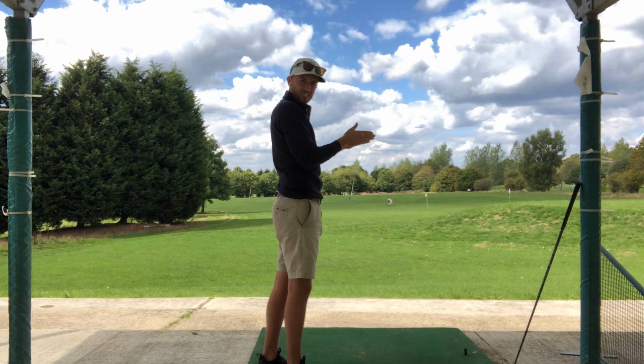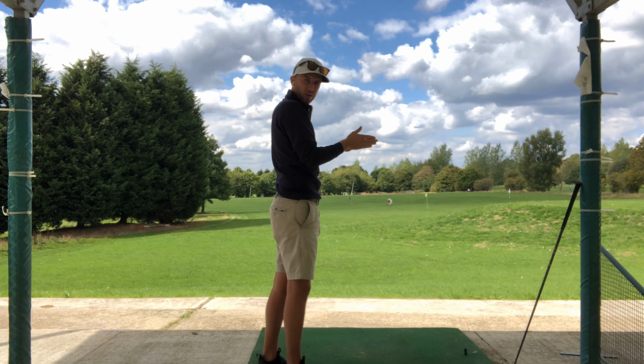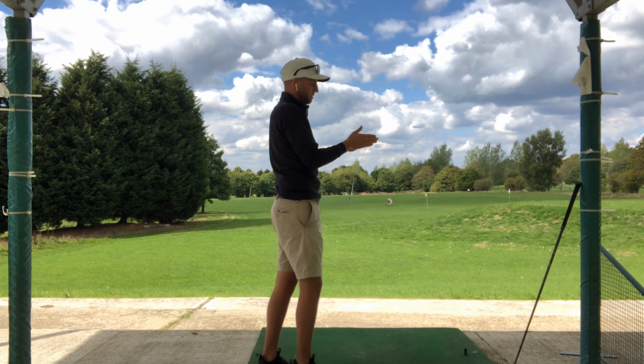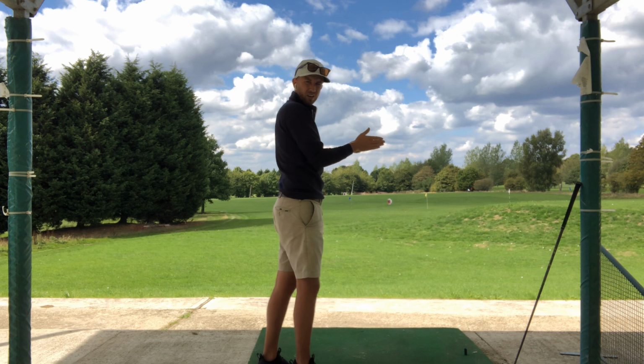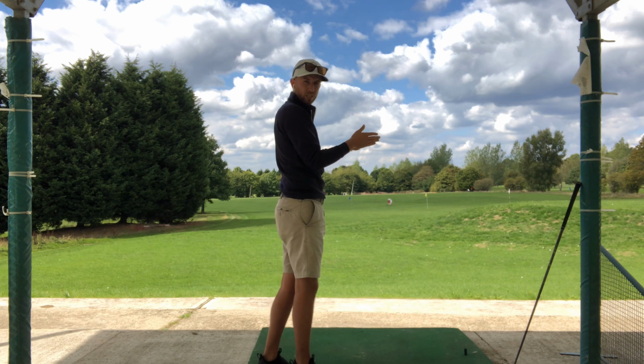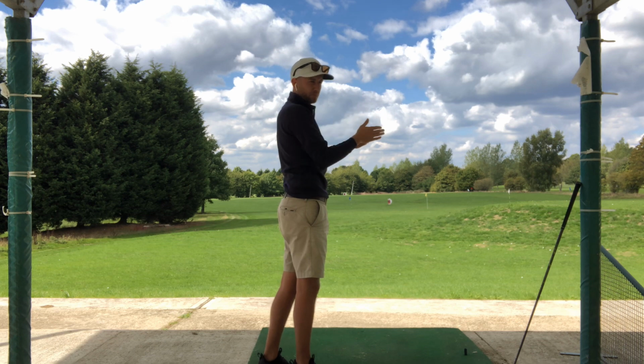The moment we start to see a club path swinging in to out for a draw, or a club path swinging out to in for a fade, the face angle obviously has to match that for you to hit a decent shot. So say, for example, we're going to hit a draw and we're going to swing 4 degrees in to out. Our club face has got to be a couple of degrees closed to the path for it to turn back onto the target.